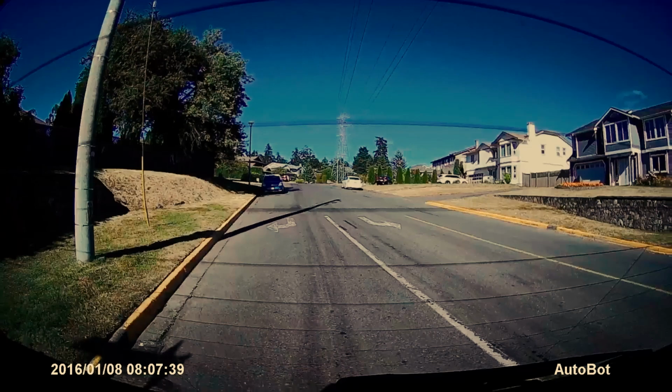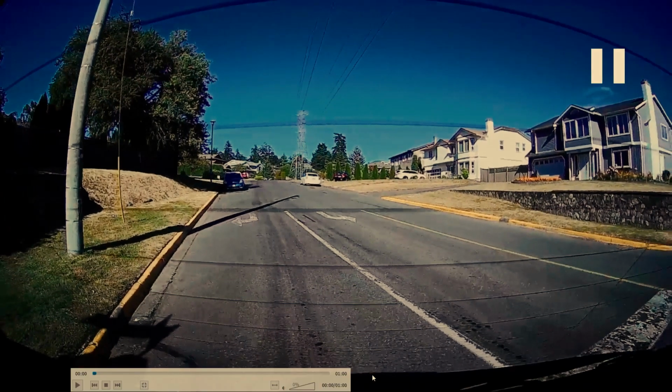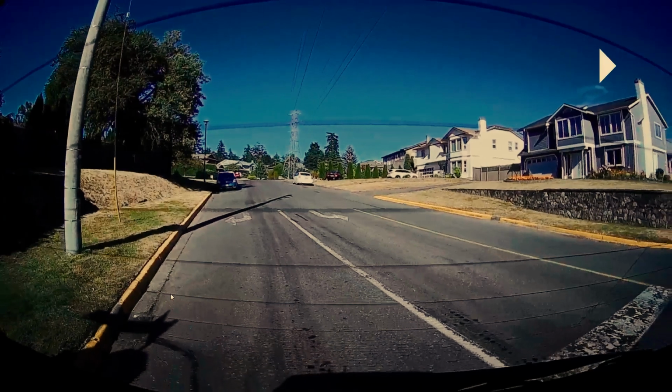And as we creep forward to see what's happening in the crossroad here, once we know that it's a safe enough gap, we shoulder check one more time to the right before proceeding to make this right turn.